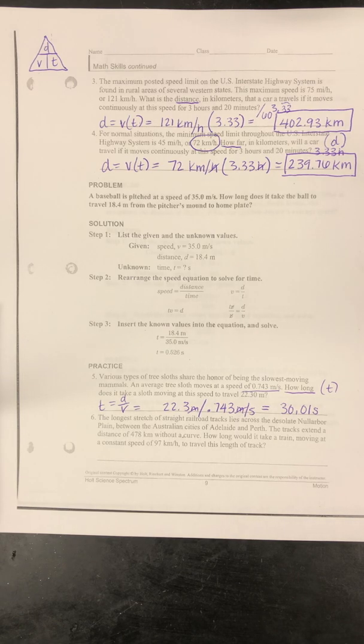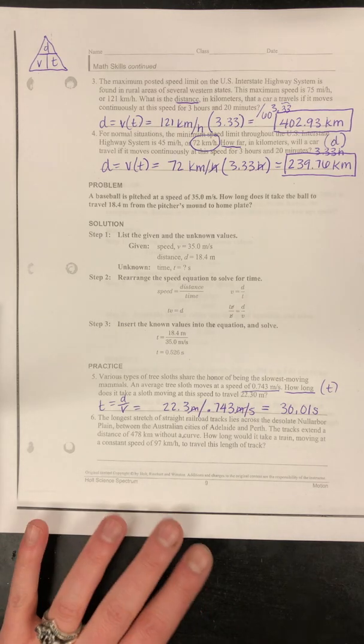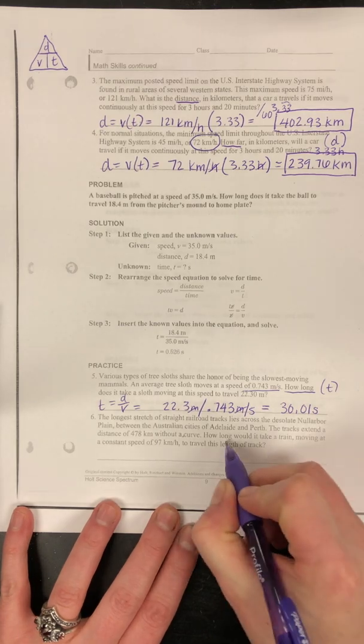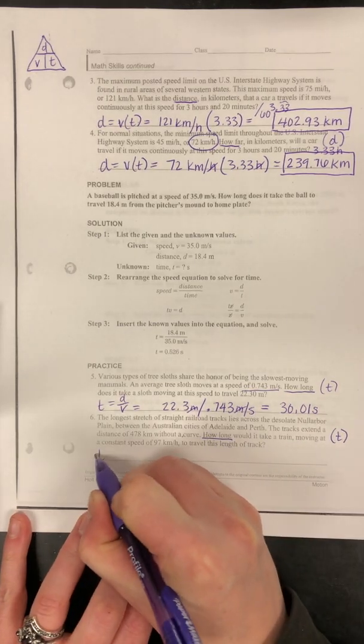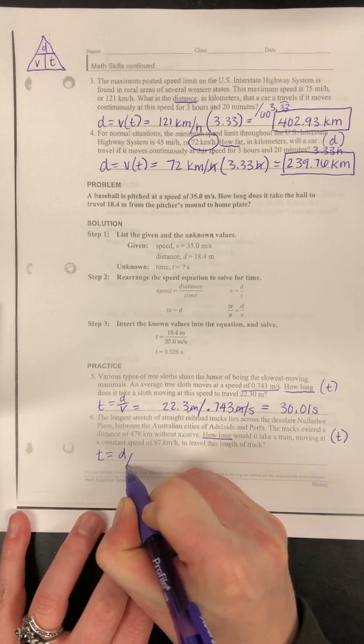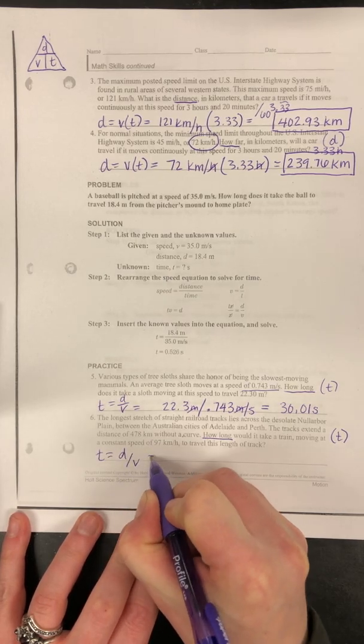The longest stretch of straight railroad track lies across the desolate Nullarbor Plain between Australian cities of Adelaide and Perth. The tracks extend a distance of 478 kilometers without a curve. How long would it take a train moving at a constant speed of 97 kilometers per hour to travel the length of the track? So it's asking for how long, so we're solving for time. Time is distance divided by velocity.